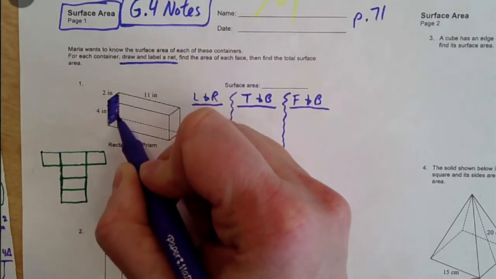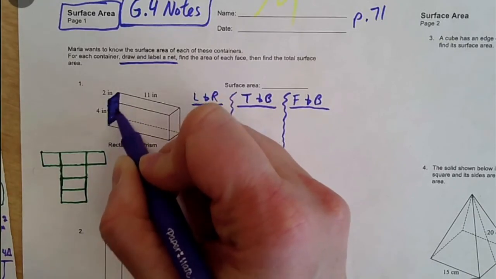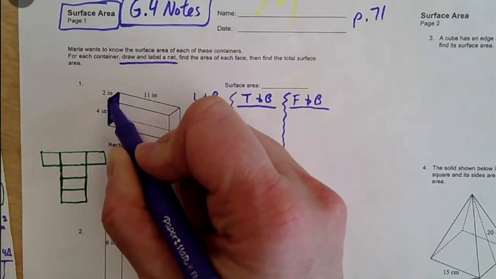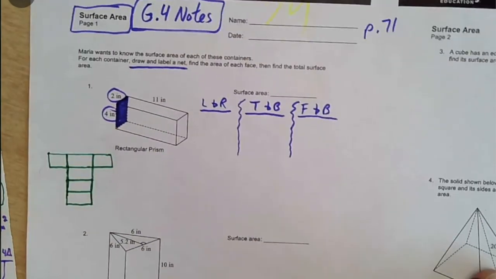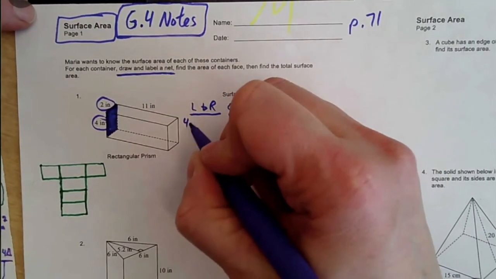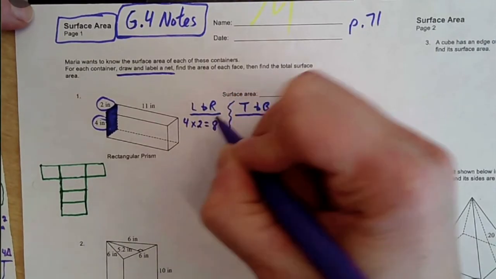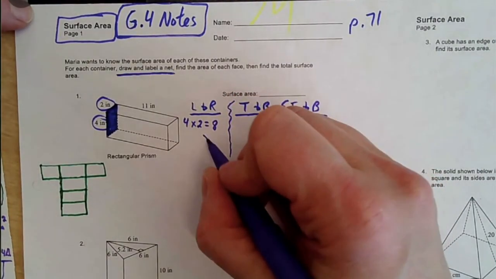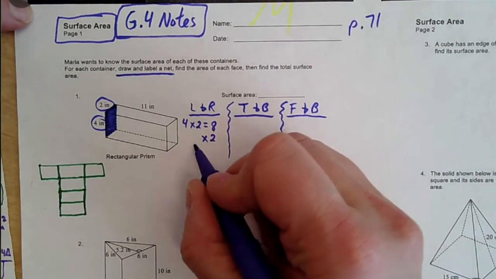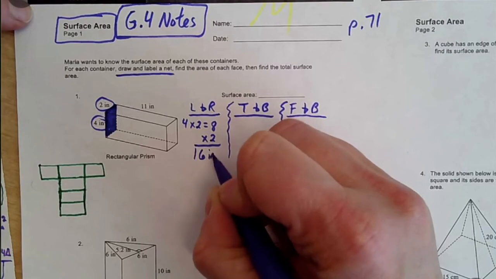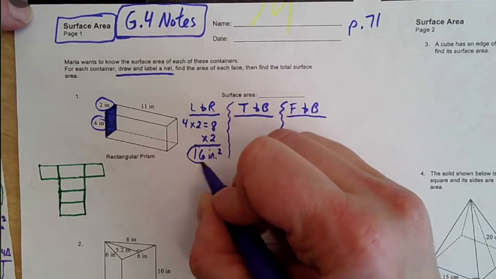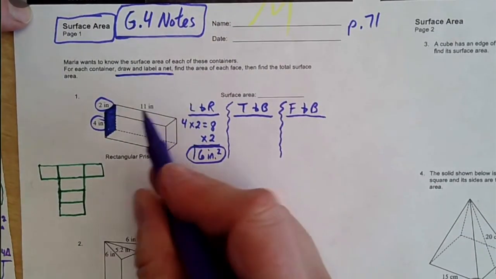As I'm kind of tracing going around the edges, you can see in order to get the area of this rectangle over here, I would have to take length times width. That would be my 2 and my 4. So for the left side, I've got to take 4 times 2, which equals 8. And if 8's for the left, and I could double it because I know the right side's also 8, then I know my left and right together is 16, let's call it inches squared, because that's what they're labeling.